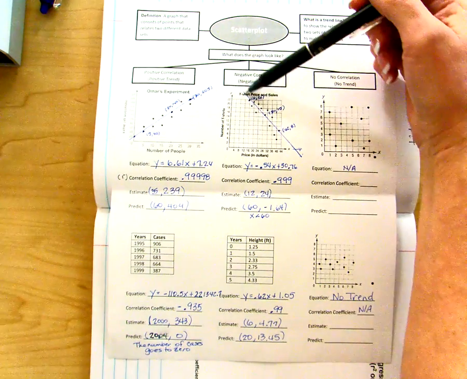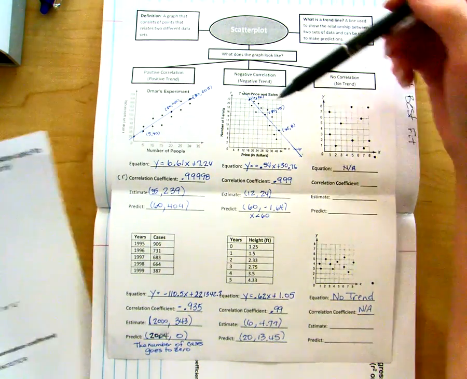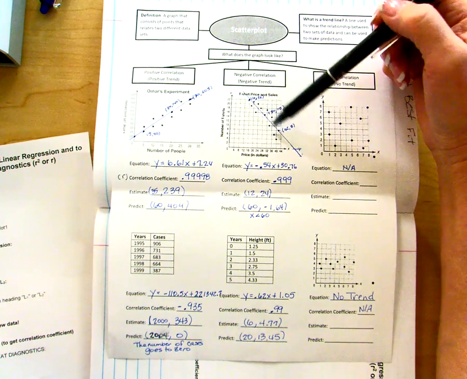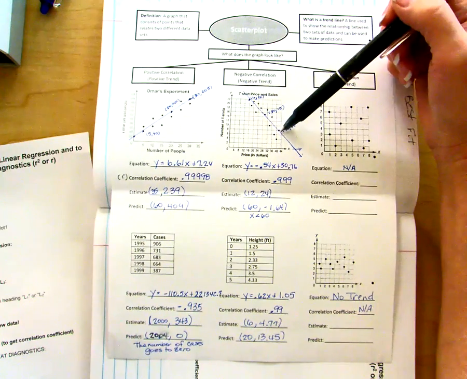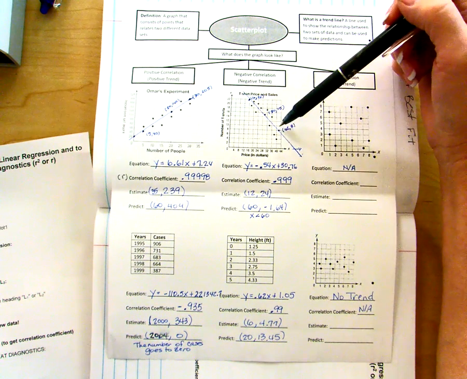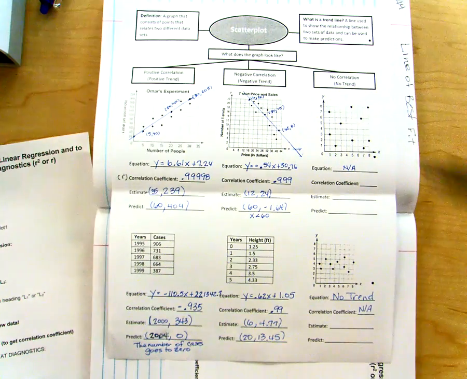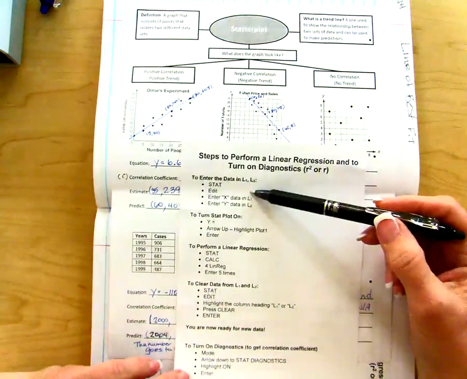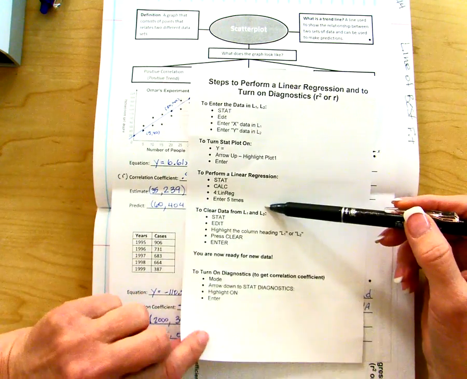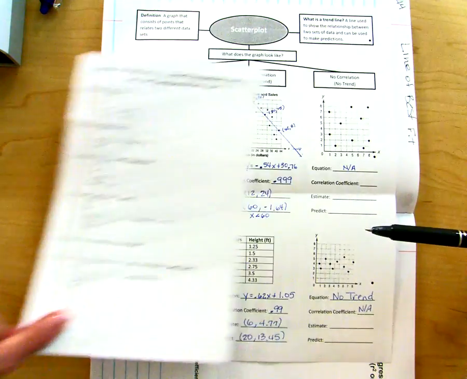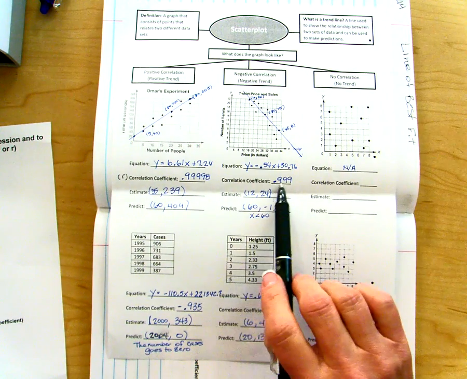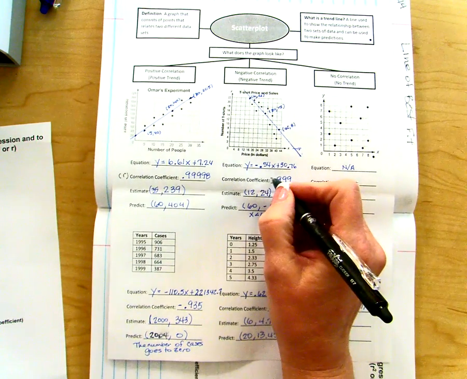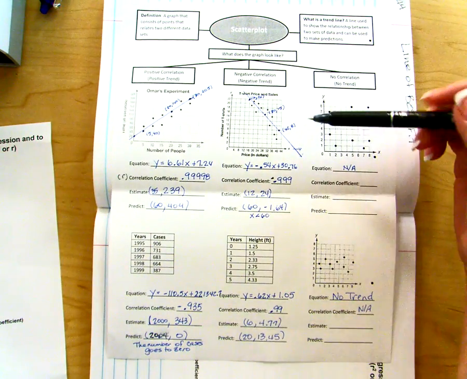On the second example, we can see that this is a negative correlation. Again, we tried to find the same number of points above the line as below, using point values of points in the scatter plot that are close to or on the line of best fit that we've drawn. Put that again into stat, perform the linear regression, and since we had already turned on the diagnostics, it went ahead and gave us the R value of 0.999. Because this is negative, sorry, this should have been a negative 0.999, forgot to write that down.